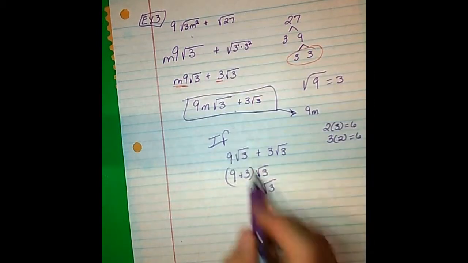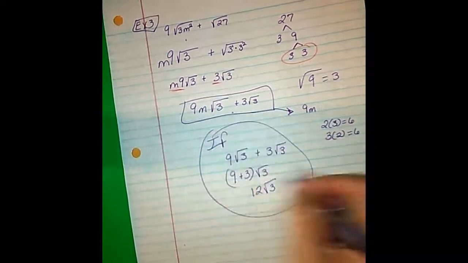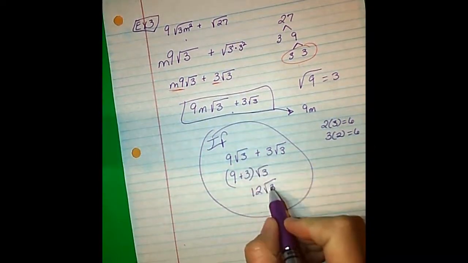And this is an if statement. If we didn't have the m, we would have gone one more step.